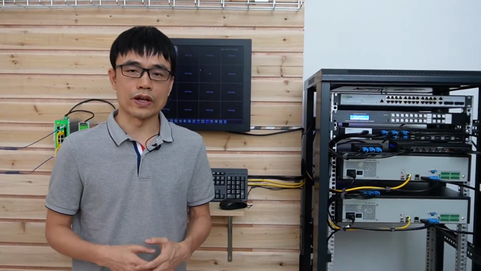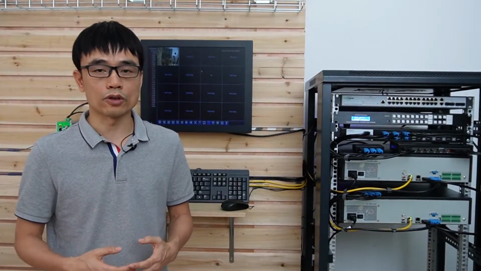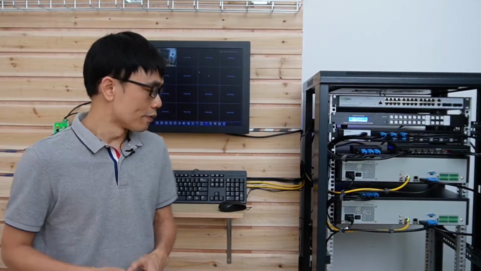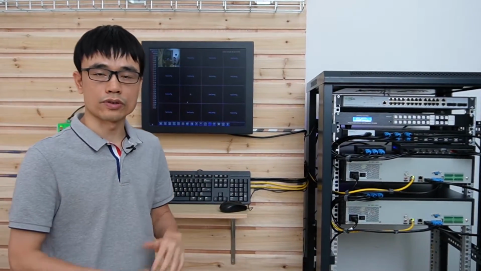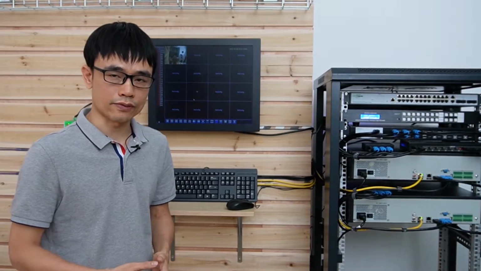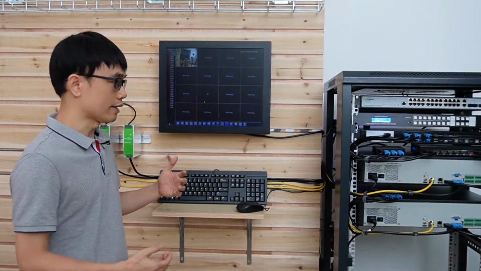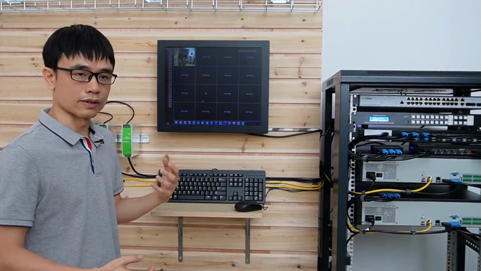Hi, in my last video we introduced the control system for more than 100 IP cameras. We can use one keyboard plus the mouse to control all the network video recorders plus the PC server. It's just the hotkey we need to swap between the network video recorders.